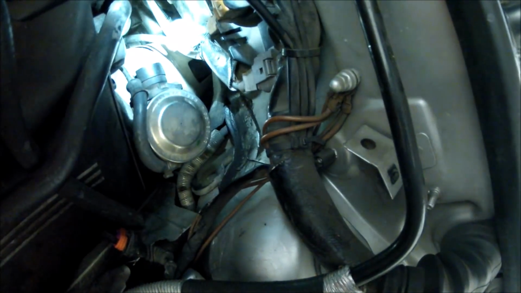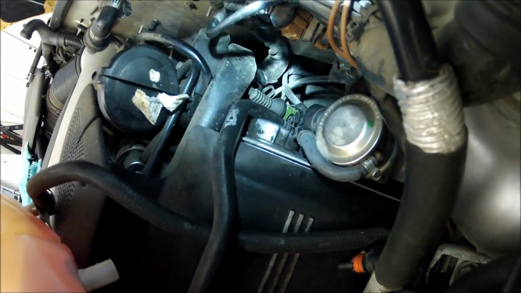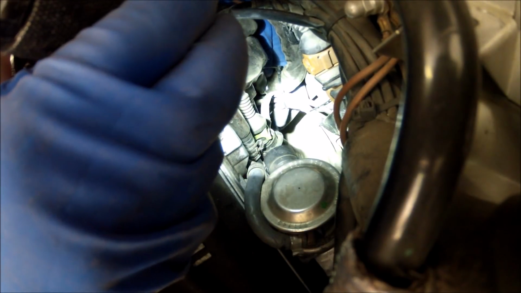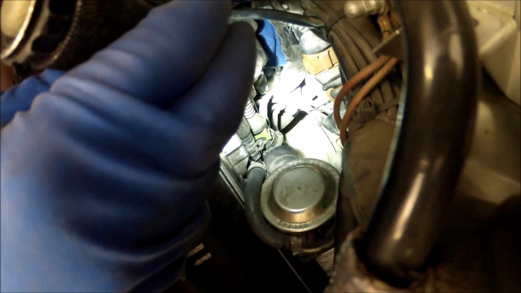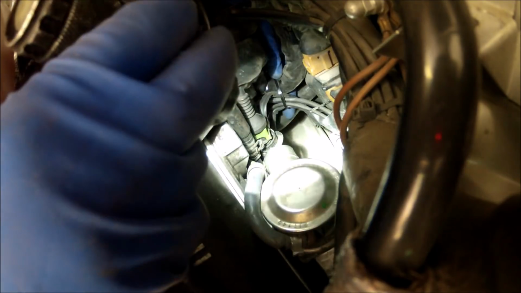Alright, got that clipped in. And see how that's hanging? So I'm going to go ahead and zip tie that up. I'm going to try to find a place over in there to do it. You can see the old one still there. I'm going to go ahead and loosely put the zip tie on the wiring harness here. See, it's not super tight, but it keeps it from touching the exhaust manifold.